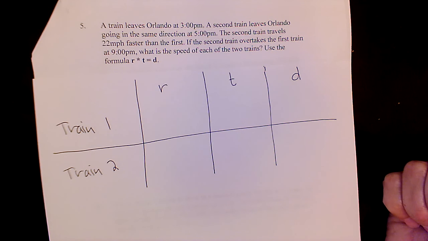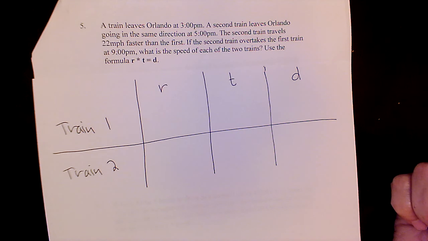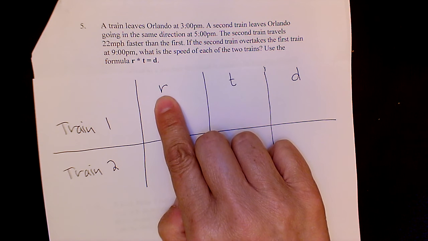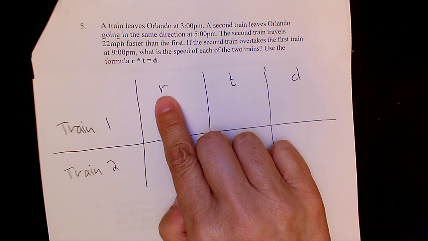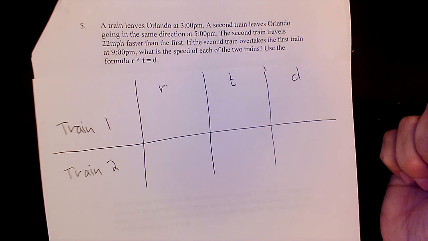So a train leaves Orlando at 3 p.m. A second train, let's say that's train 2, leaves Orlando going in the same direction at 5 p.m. The second train travels 22 miles an hour faster than the first. Okay, that's talking about the rate. We don't know how fast the first train is traveling, but we know the second train is traveling 22 miles per hour faster than the first.